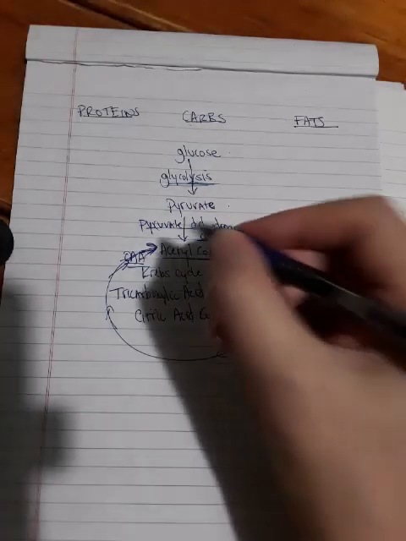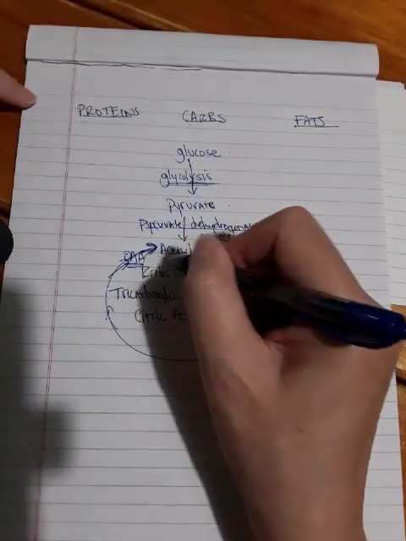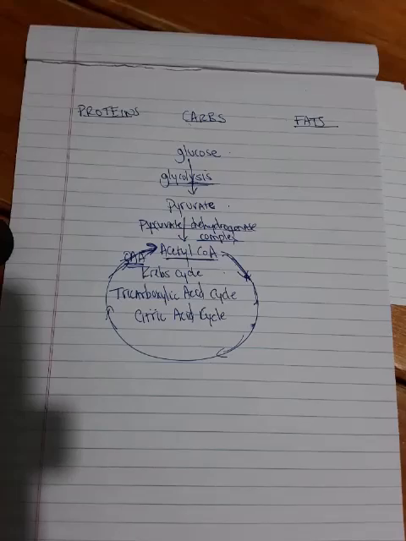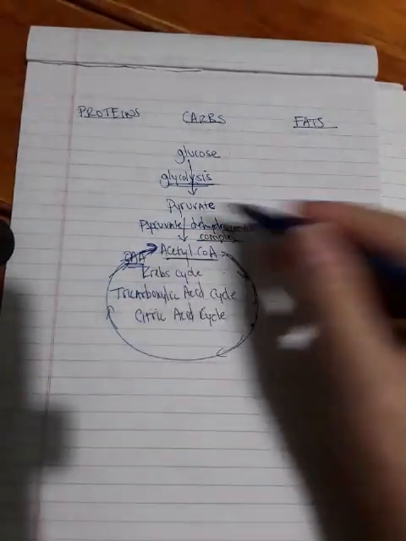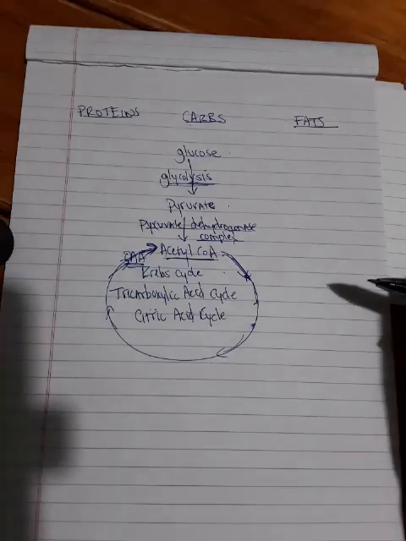Well, oxaloacetate is what I made in the last round of the Krebs cycle. It reacts with acetyl-CoA to kick my Krebs cycle off. So it does cycle through, and it's actually not the same carbons you end up getting back. But here's the thing.